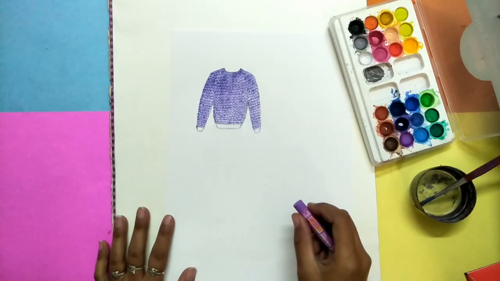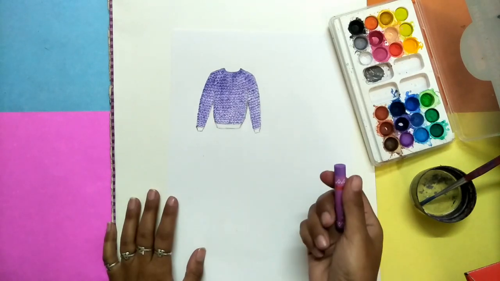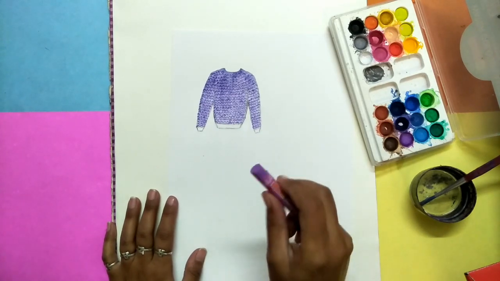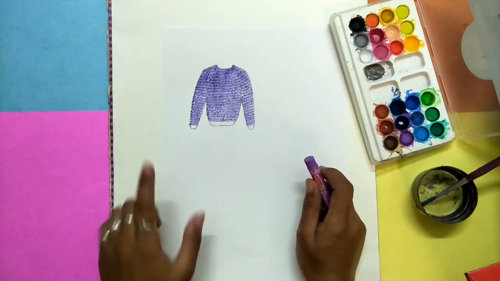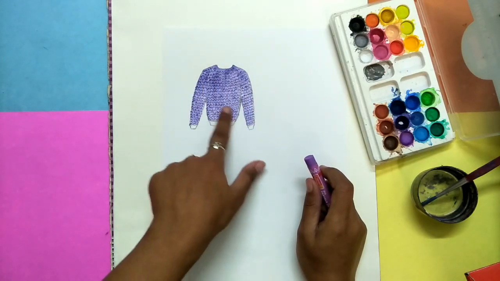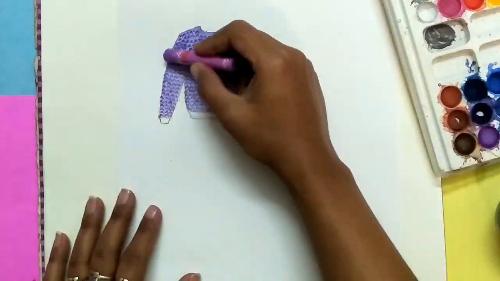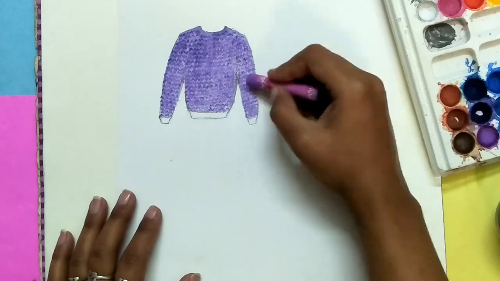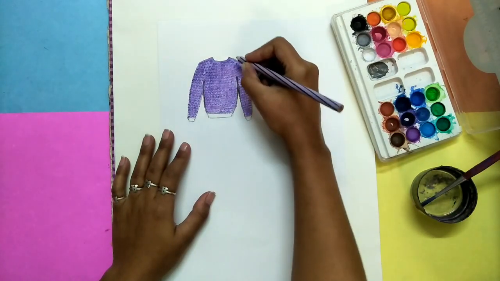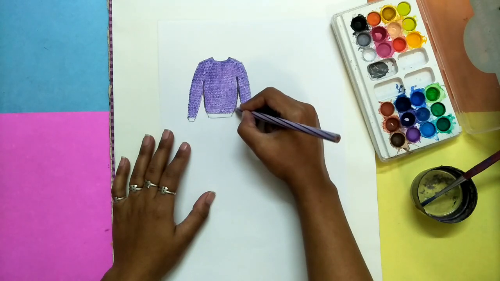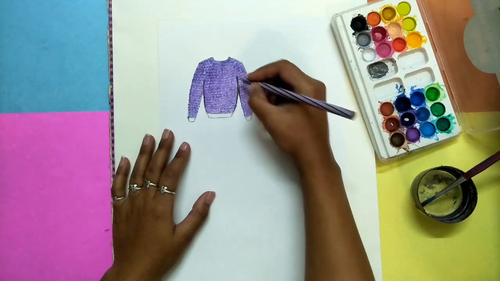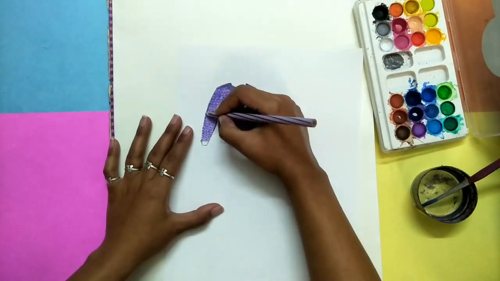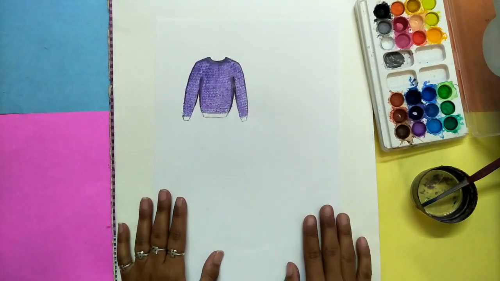Now for creating the fuzzy look of the wool, I'm using oil pastel. If you don't have oil pastel, you can use wax crayons instead for this step. Apply the color in a very smooth and light manner above the pattern that you have made. Add a finishing touch to the sweater by doing some shading and by highlighting some features using a dark pencil color. Rendering of simple knitted wool sweater is complete.